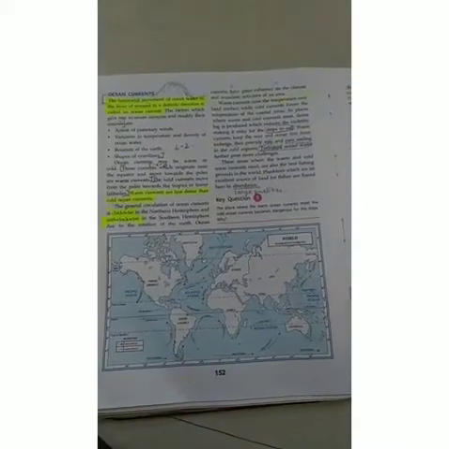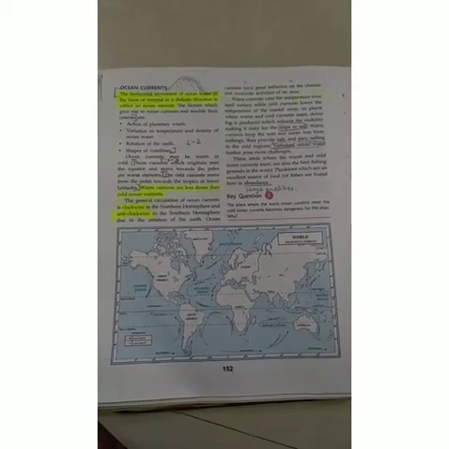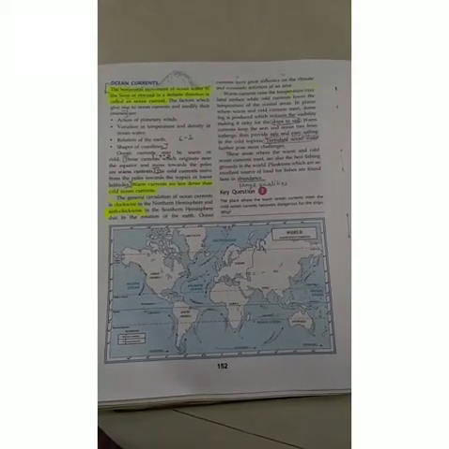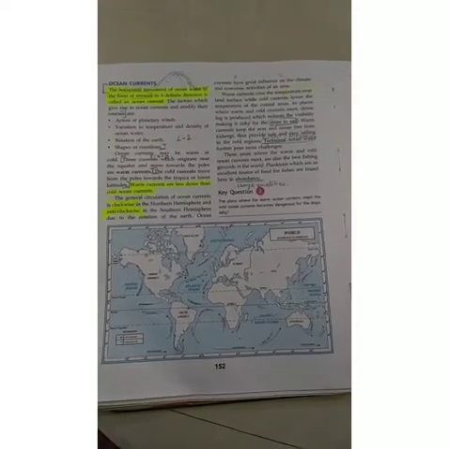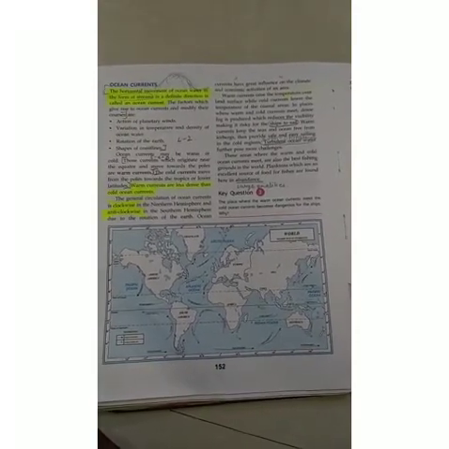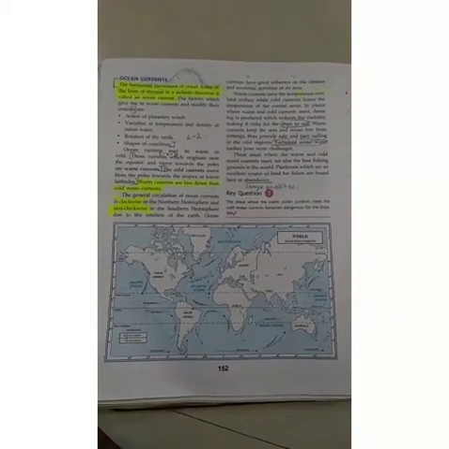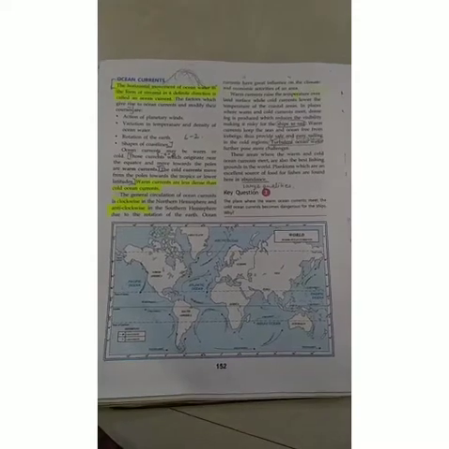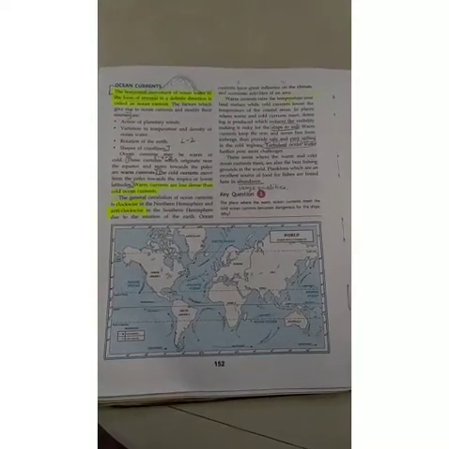Now ocean currents may be classified in two forms. First is warm ocean currents and second is cold ocean currents. Now what do you mean by warm ocean currents and what do you mean by cold ocean currents? First we are going to learn about the warm ocean currents. Those currents which originate near the equator and move towards the poles are warm currents.